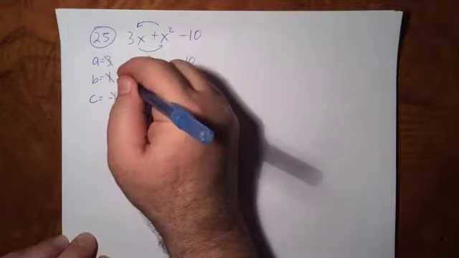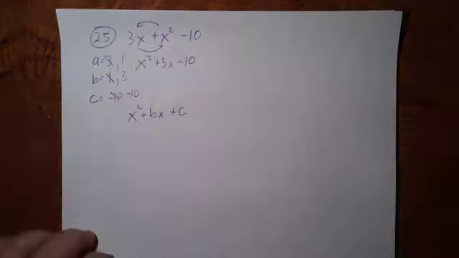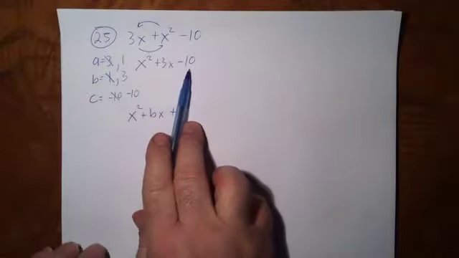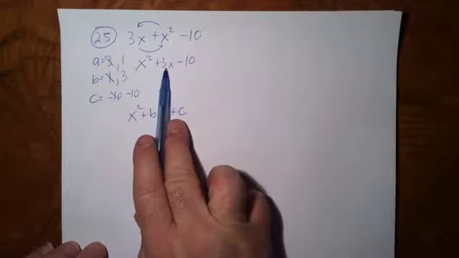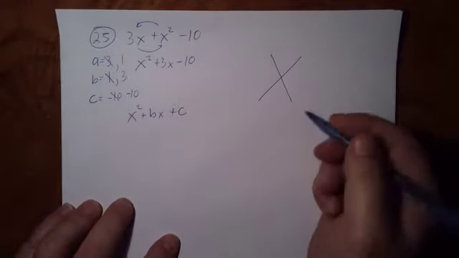I really didn't need to cross out c, because that's still negative 10. But the value of b is now going to be equal to 3, and the value of a is going to be 1, which is what we're looking for in the first place. What's different about this example is that even though we have a negative value of c, we now have a positive value for b. So let's take a look at how that impacts our results.